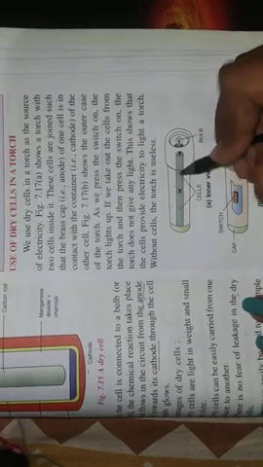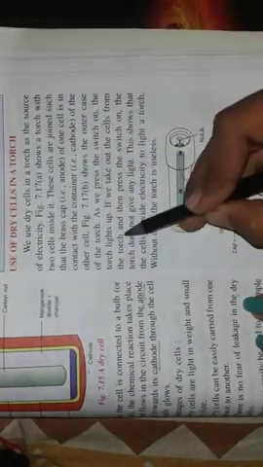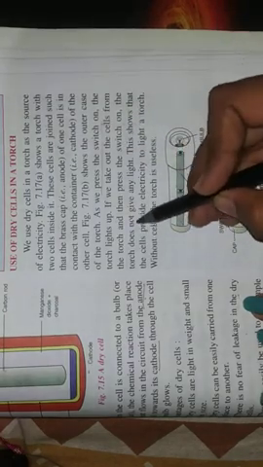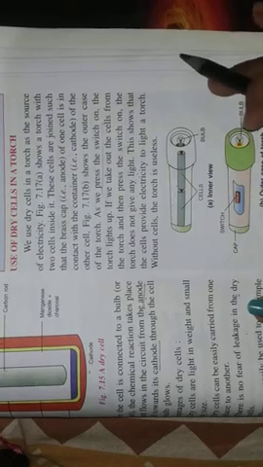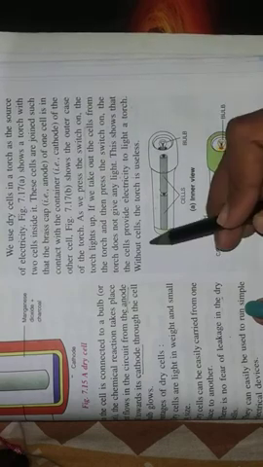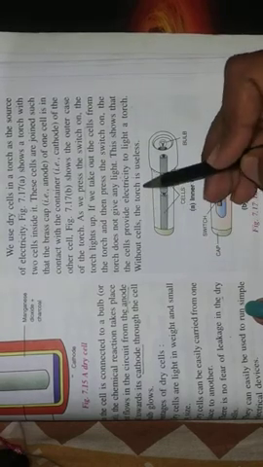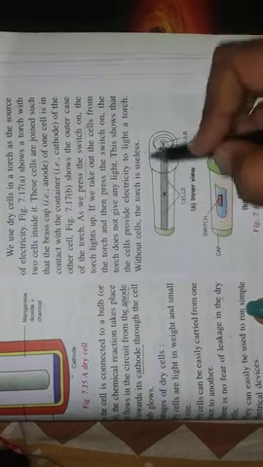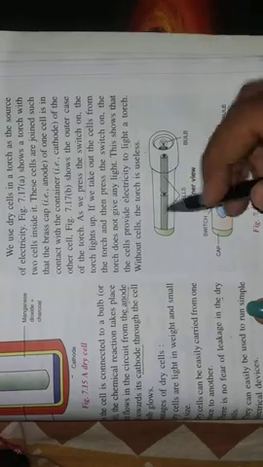It will not glow, na. So we take out the cells from the torch and then press the switch on. The torch does not give any light. This shows that the cells provide electricity to light a torch. Without cells, the torch is useless, because it will not produce electricity when the cells are not inside.